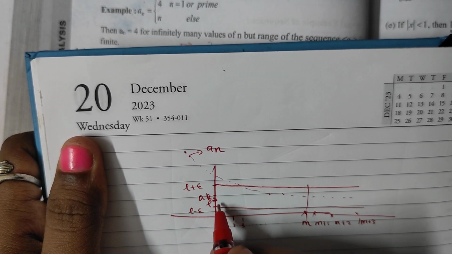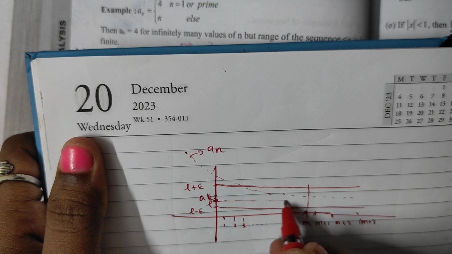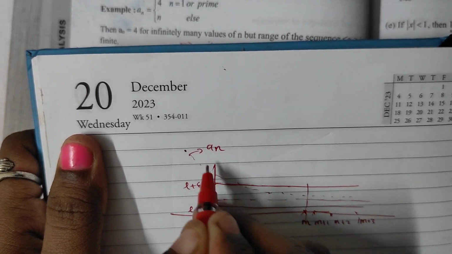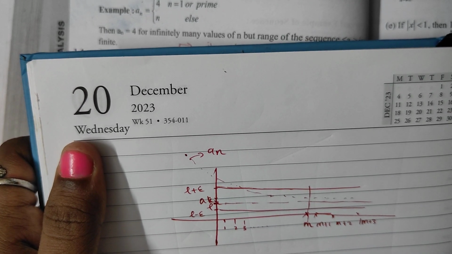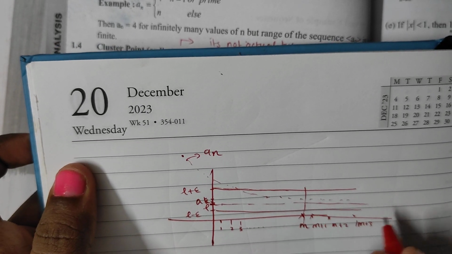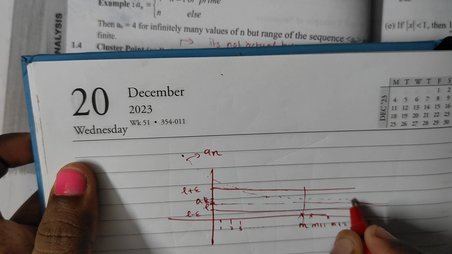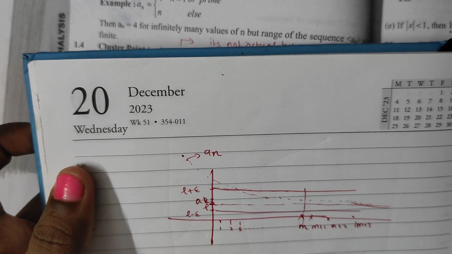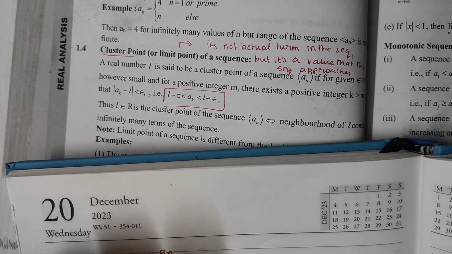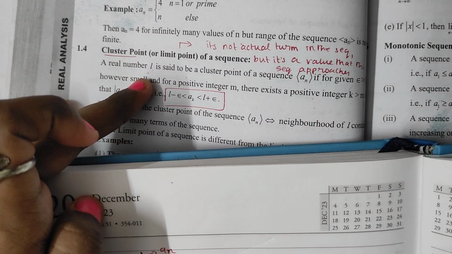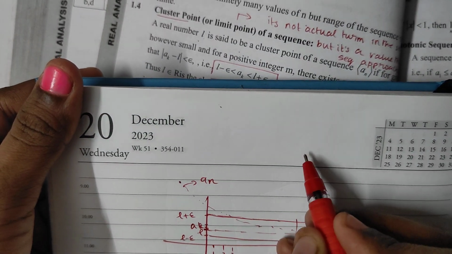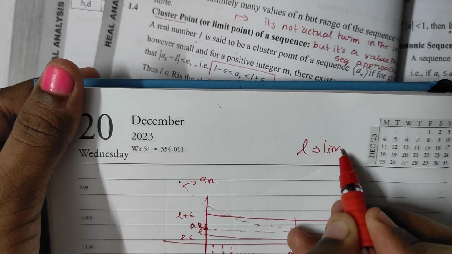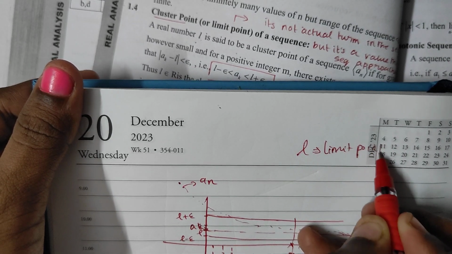The distance between this ak and this L will be very small, that is, it converges, right? After some time it will converge like this. Can you understand what I'm telling? What they are telling is that L is a cluster point of the sequence. Here you have a point L. We will call L a limit point or cluster point of a sequence.